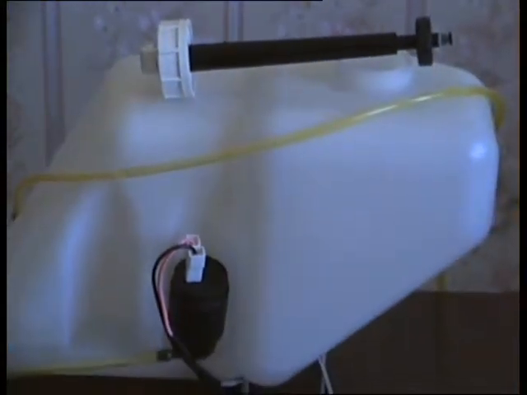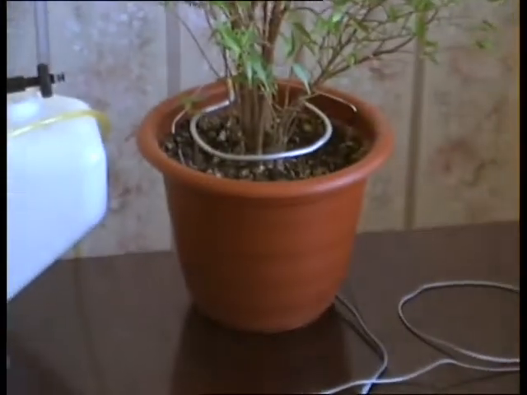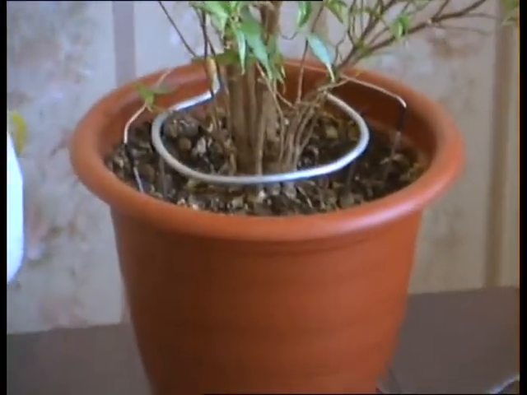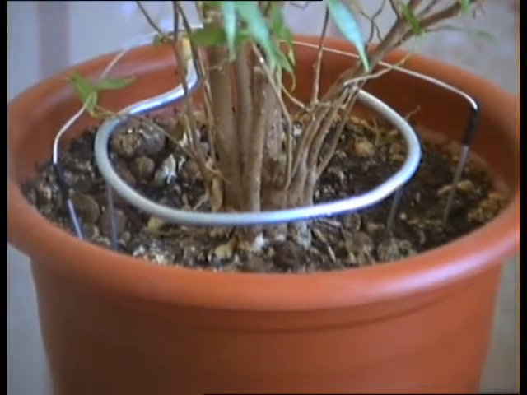There are a water tank, water level sensor, pump, hose, and sprayer in the system. The sprayer is installed over the ground in the flower pot. The pins of the moisture sensor are put in the ground.